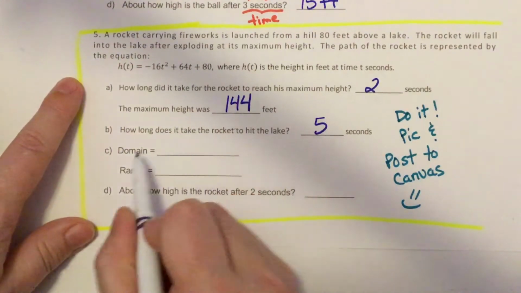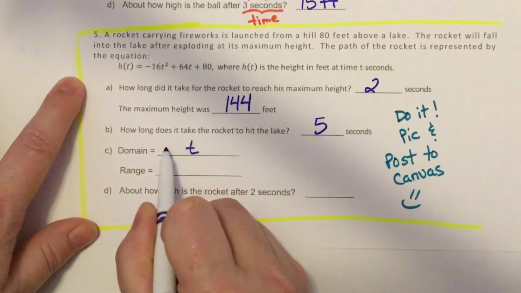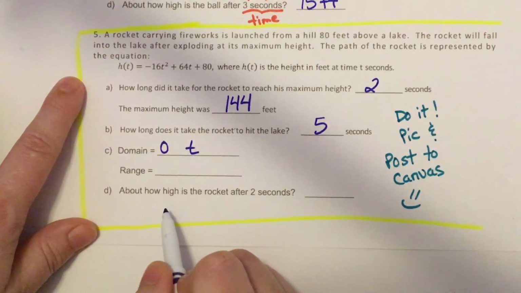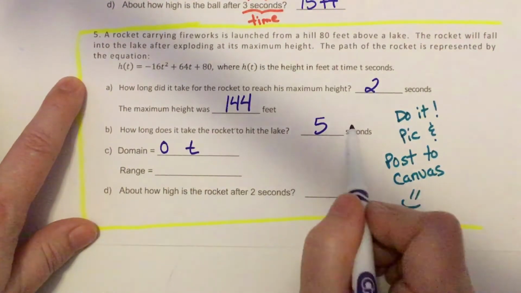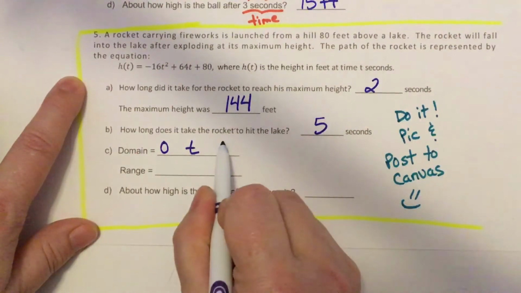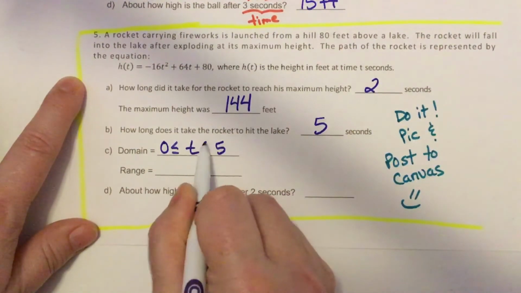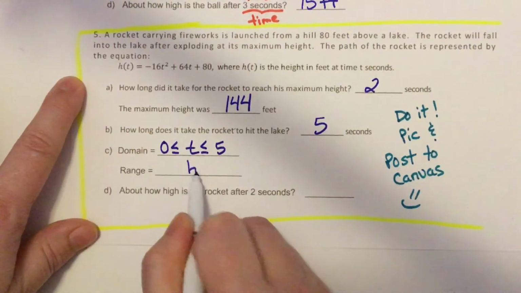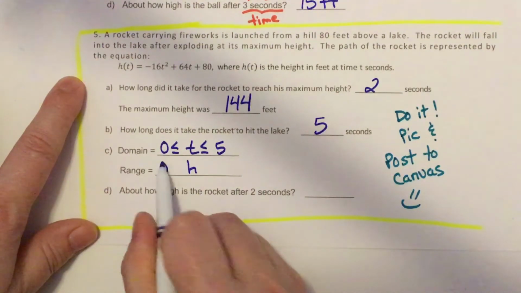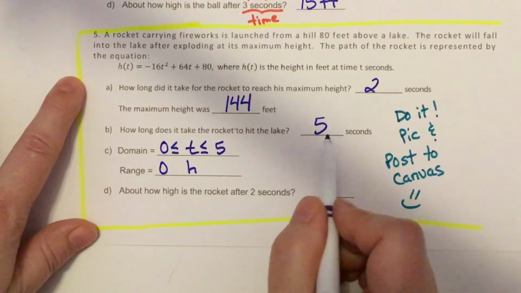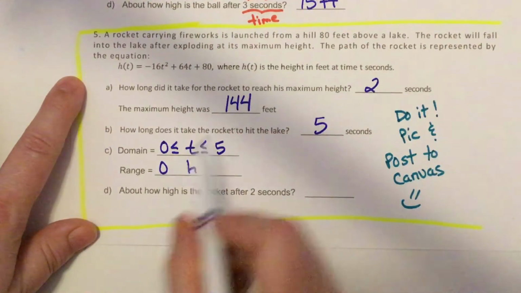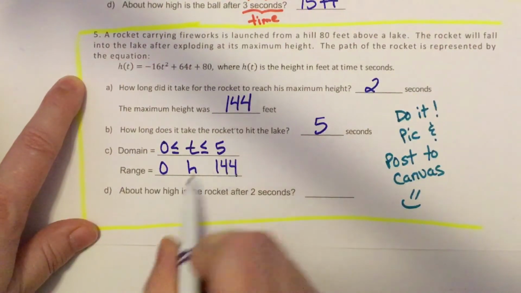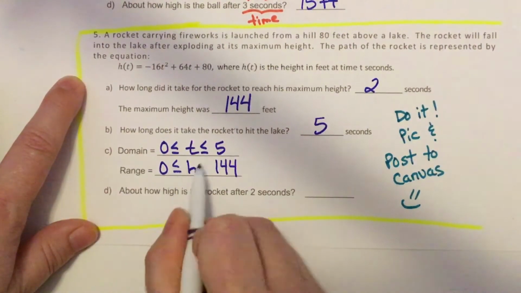Domain is talking about time. So we can't have negative time, so time goes from time 0 until it hits the lake, and it took 5 seconds to hit the lake. So time is somewhere between 0 and 5. Range. Range is about height, and we can't have negative height. So the height is 0 when it's hit the lake, and then to its highest height, and the highest height is the 144. So our height is somewhere between 0 and 144.